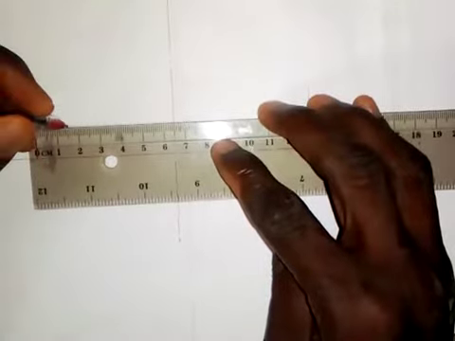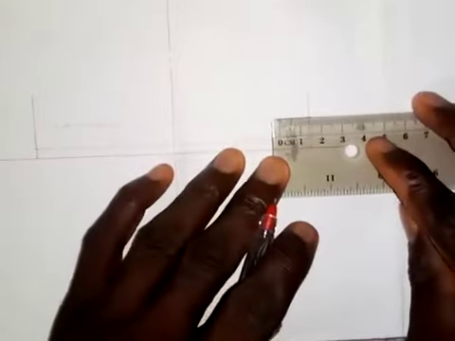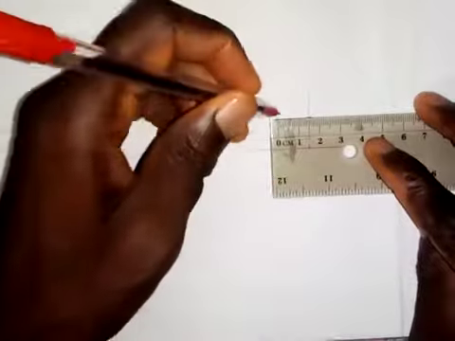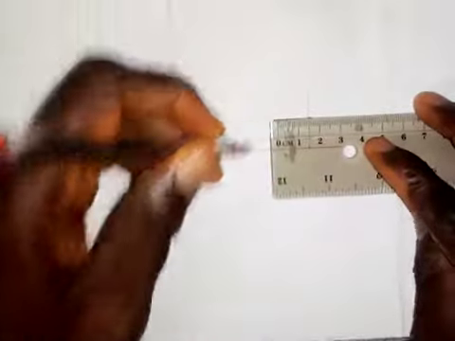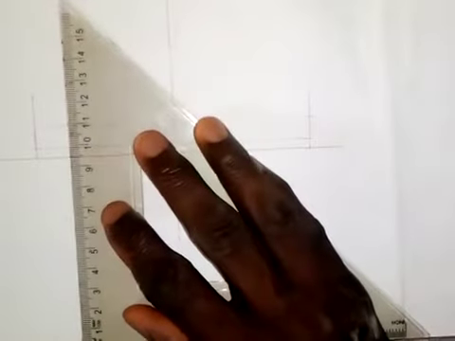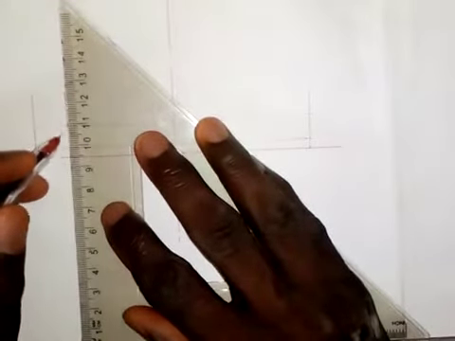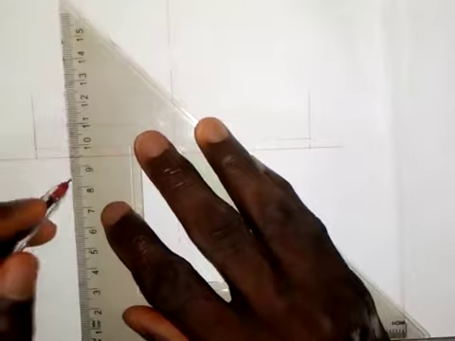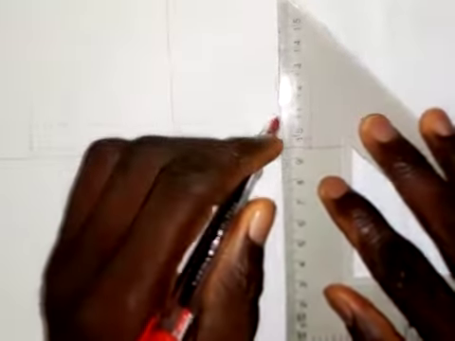So this is 15 millimeters. And I will also come here and take a measurement of 15 millimeters. Okay, so I will draw a vertical center line, and also draw a vertical center line here.